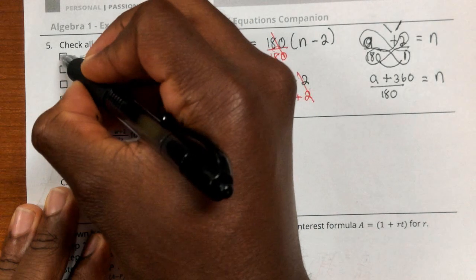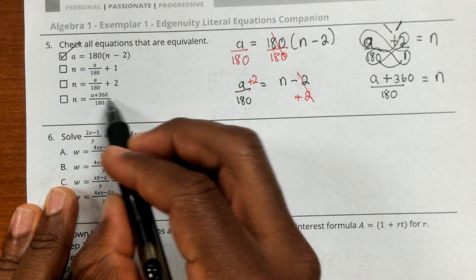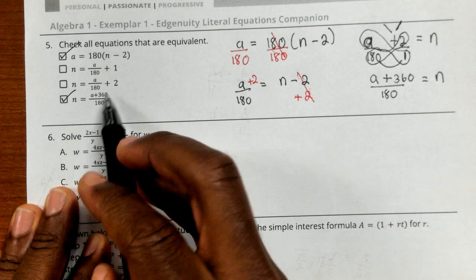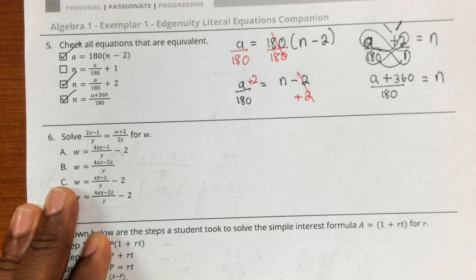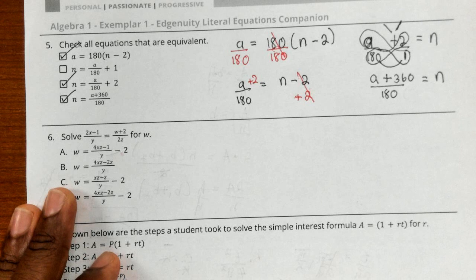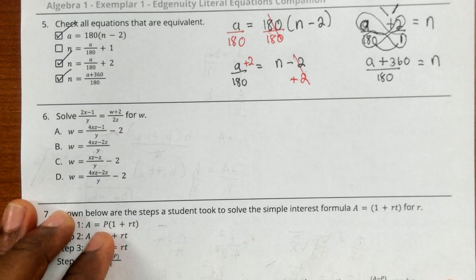So this technically looks like this right here, all right? But there was also something that was also equivalent. Yup, this right here, all right? So those are the three things that would be equivalent, okay? So let's try the next one.